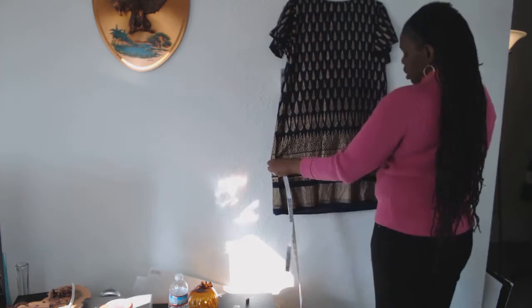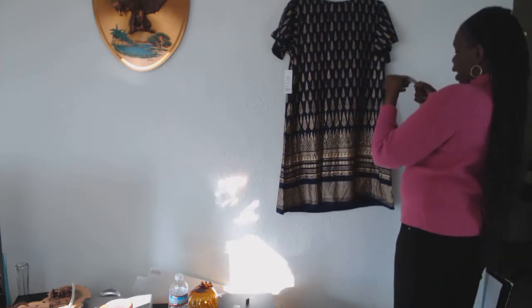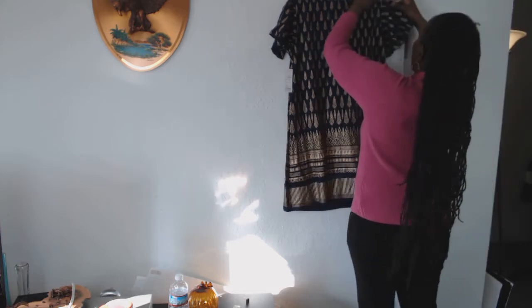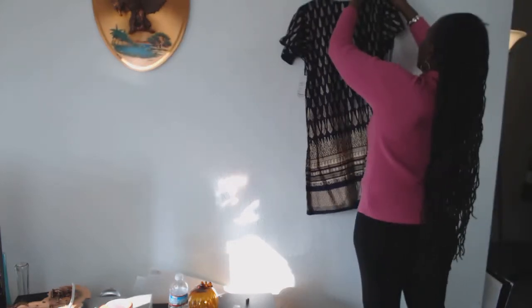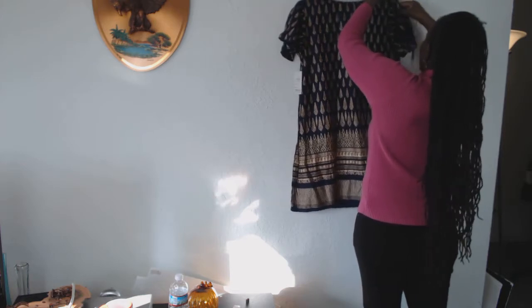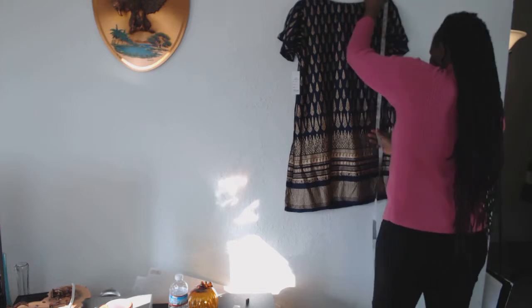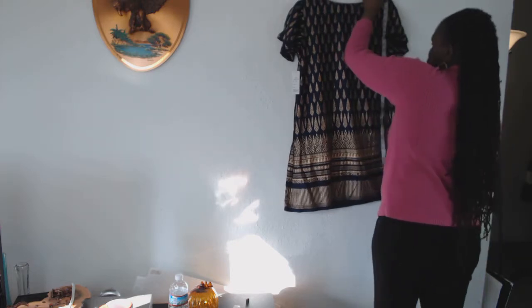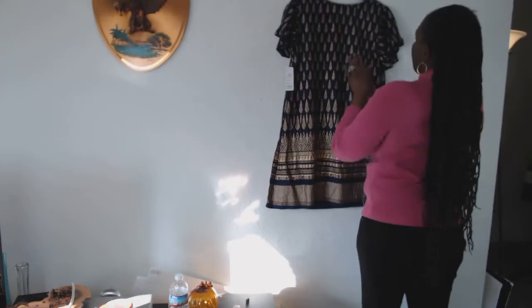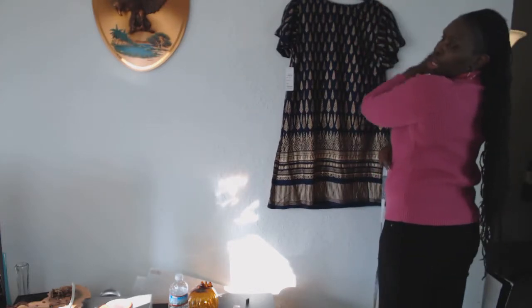So there's less measurements on this one. For this one, and I will say again, measure the length from the shoulder seam. Make sure it's from the shoulder seam. Usually I go for the tip here, right where the sleeve meets the shoulder. Then you measure all the way down to the hem. And then you write length measured from shoulder seam.